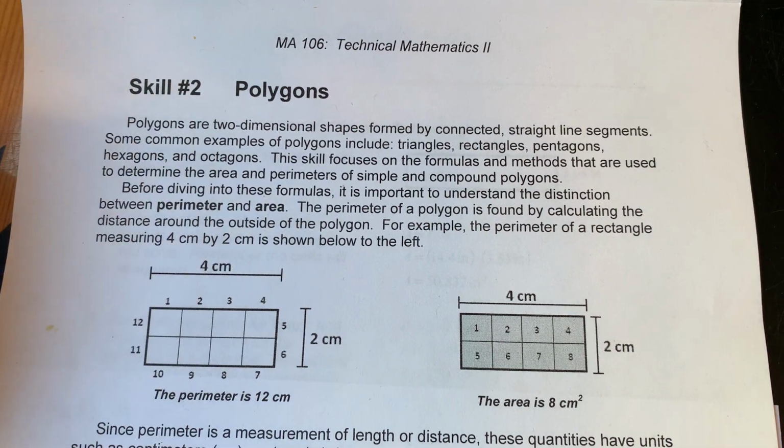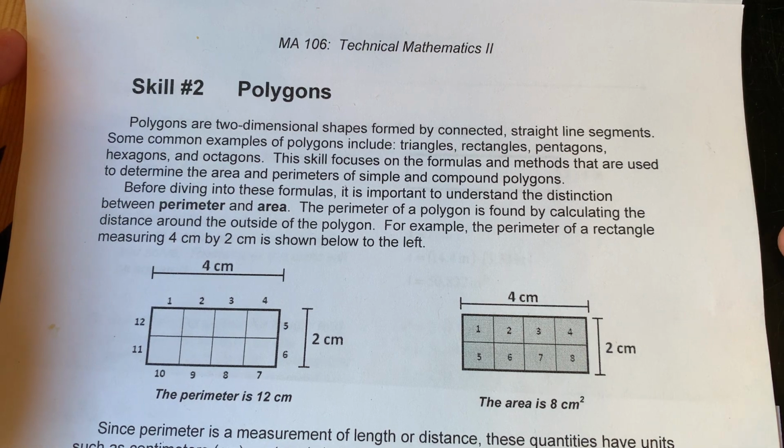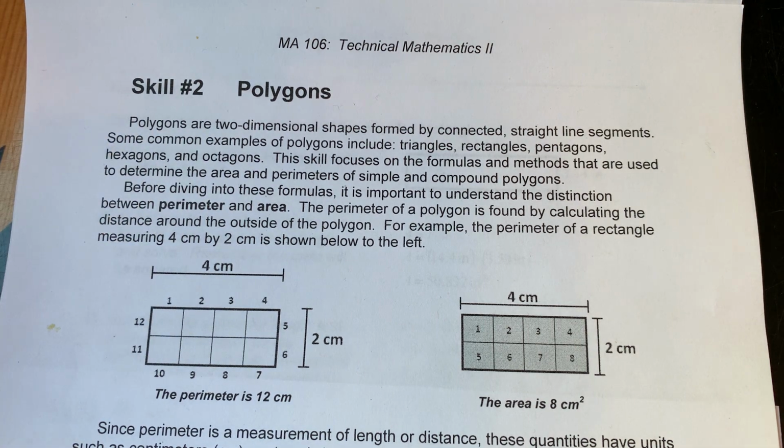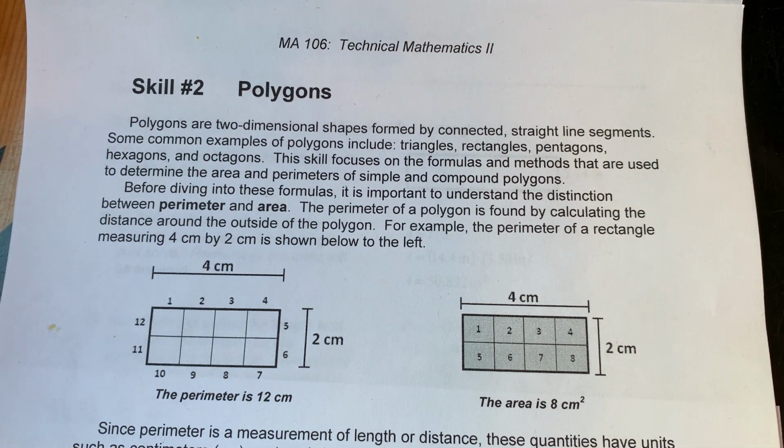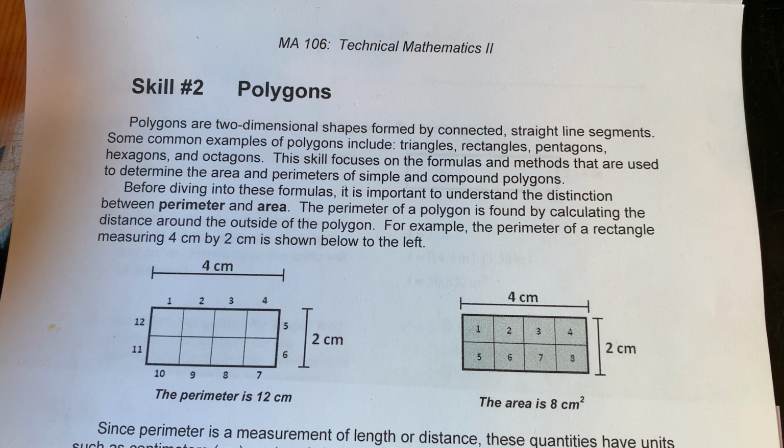Hello, welcome back. This is skill number 2 in MA 106. We're in geometry land here for the first 6 skills, so obviously in skill number 2, we're still in geometry land. No big surprises there.